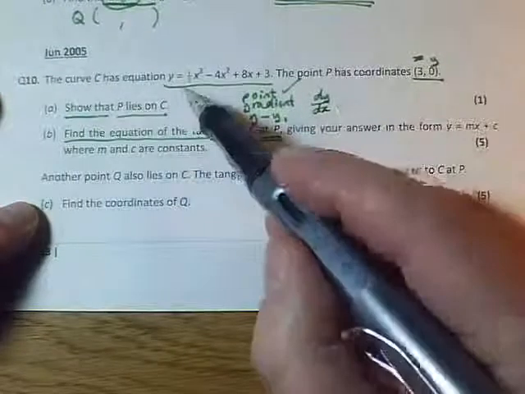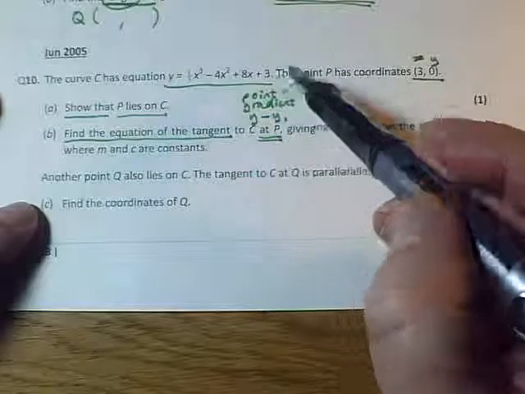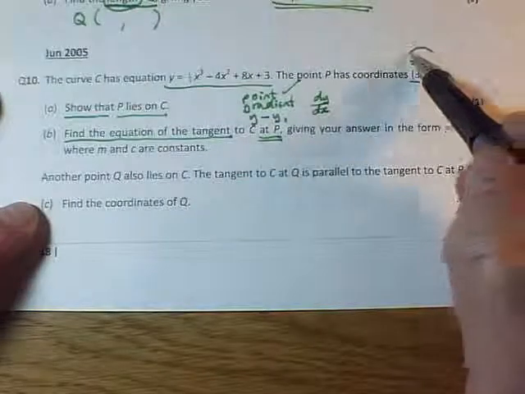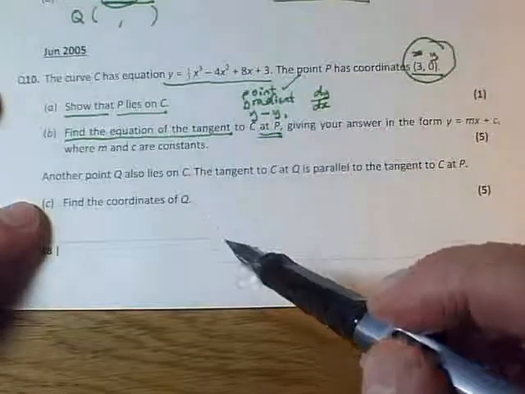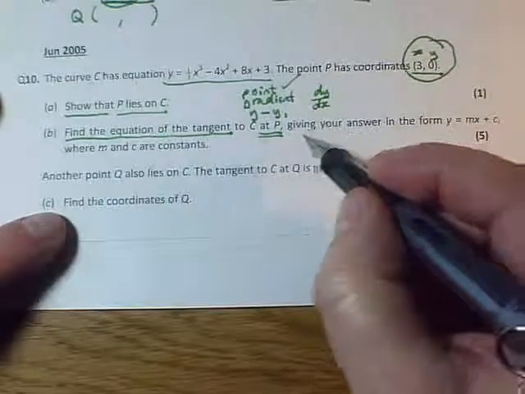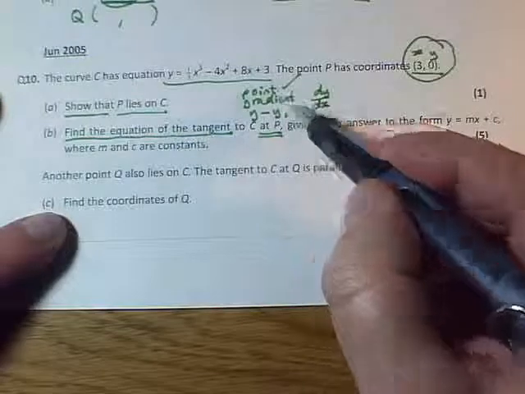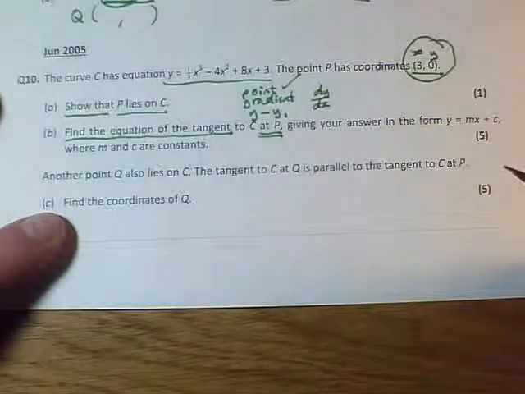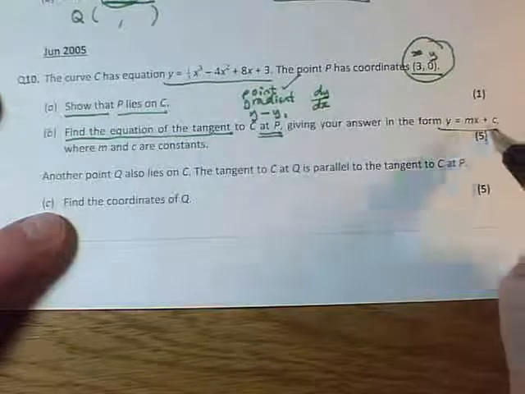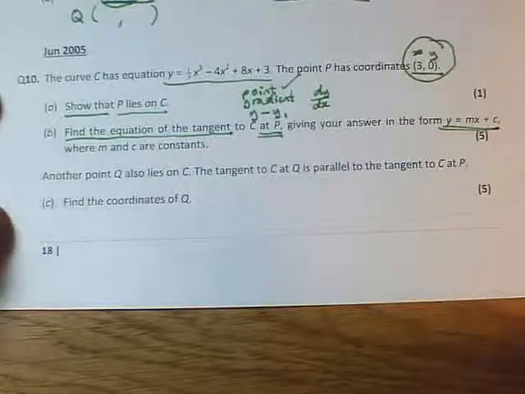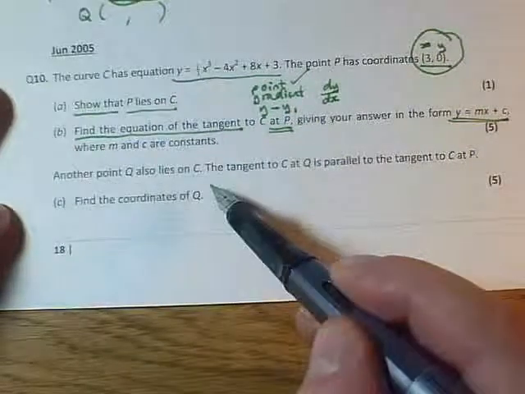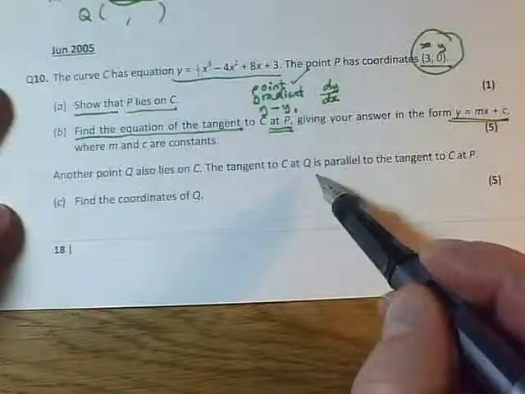So you differentiate to find dy by dx, and then you need an x value to put into your dy by dx, but we're dealing with the point P, so we do have an x value. So once you've got a gradient and a point, then you're ready to do the y minus y1 recipe, and it tells us that we want the answer in this form.